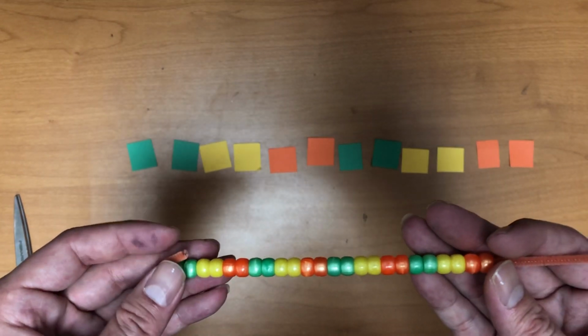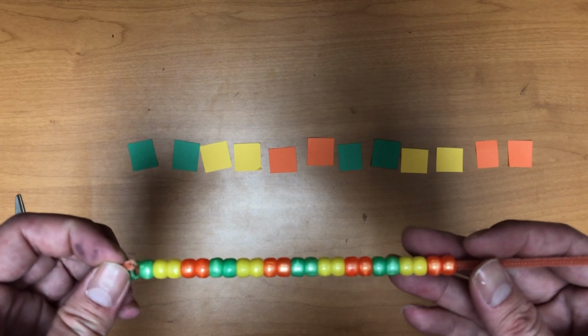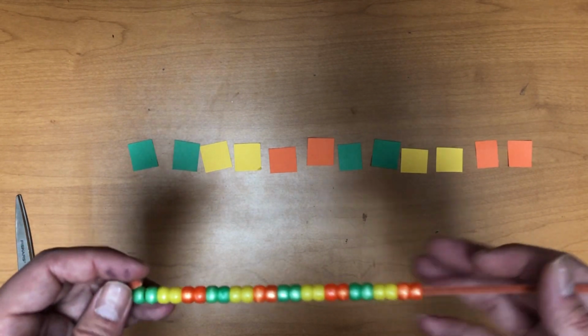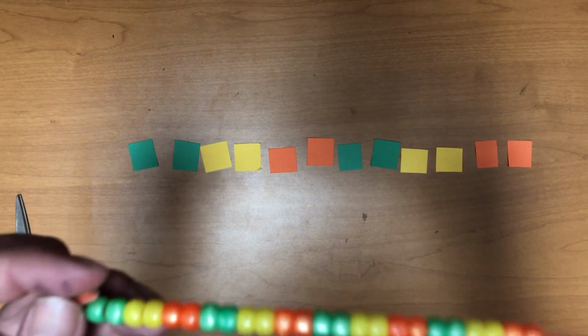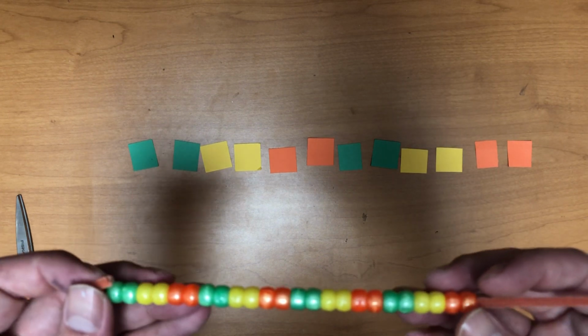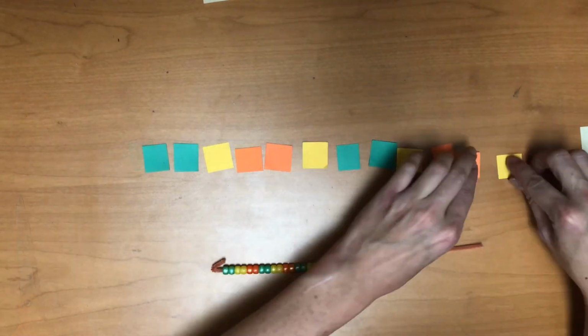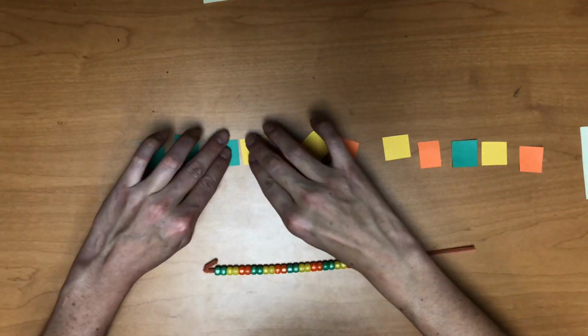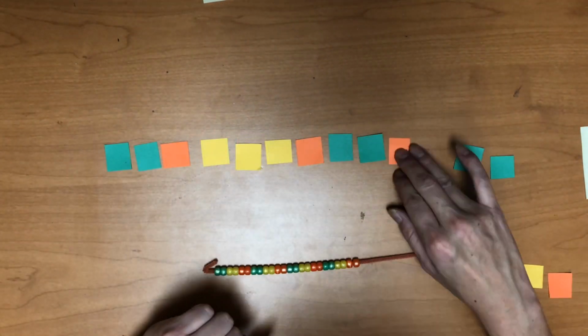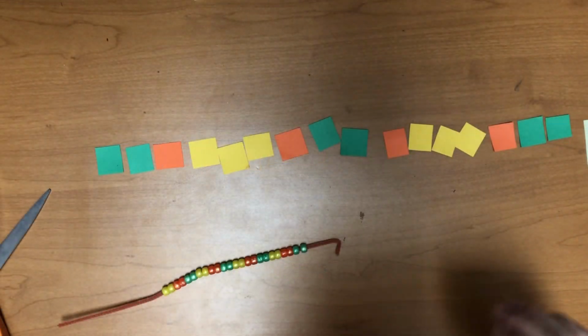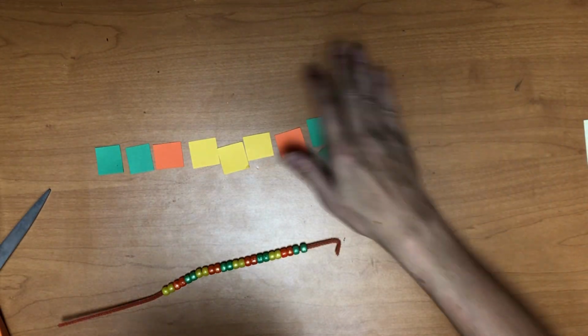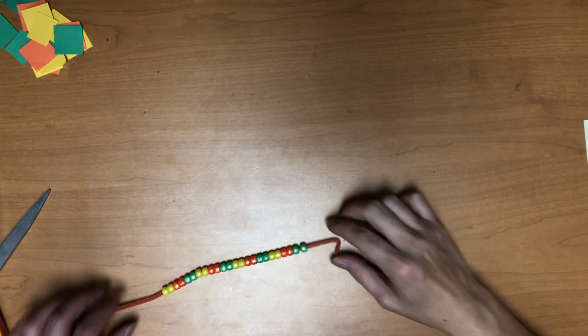Now, if you're happy with your pattern, you can finish your bracelet, and I'll show you how to do that in a second. But if you want to make a new pattern, instead of this one, you're more than welcome to make a new pattern. Now let me clean this up and let me show you how to finish your bracelet.